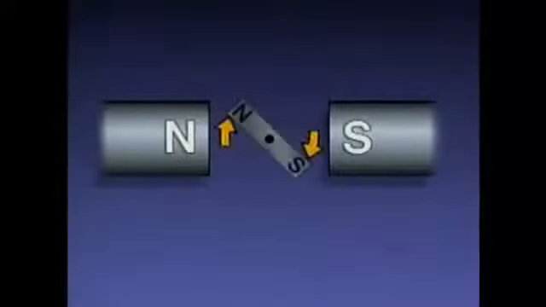The bar magnet is pivoted so that it is free to rotate. Now we can see that there is a pair of each type of magnetic pole in this situation. There are two north poles, which are next to each other, and two south poles, which are also next to each other. Like poles repel each other, so the interaction of the magnetic fields causes the bar magnet to rotate, and that's an example of motor action.